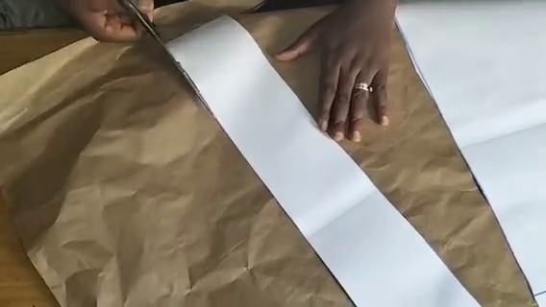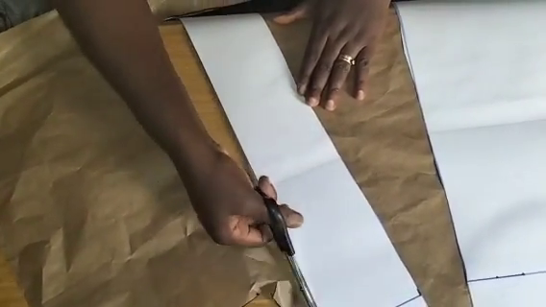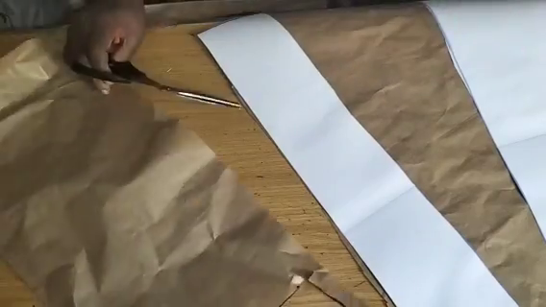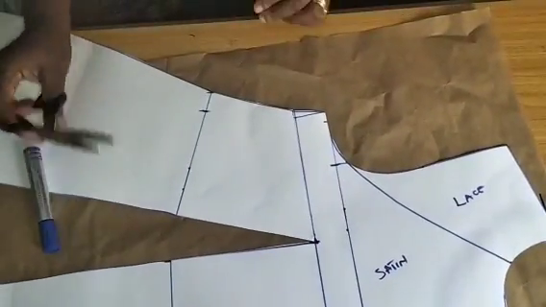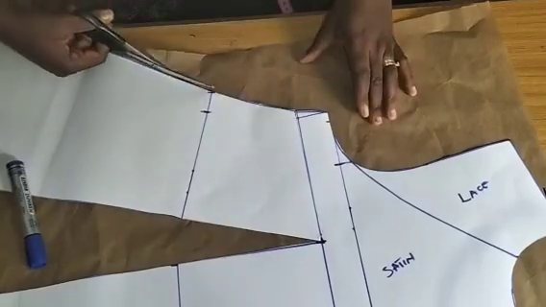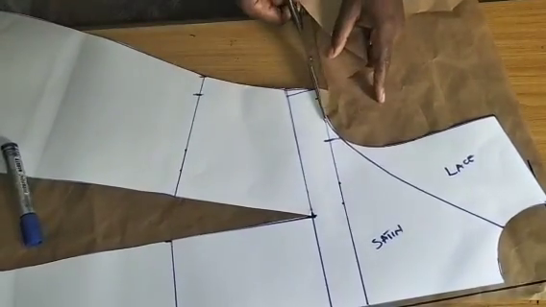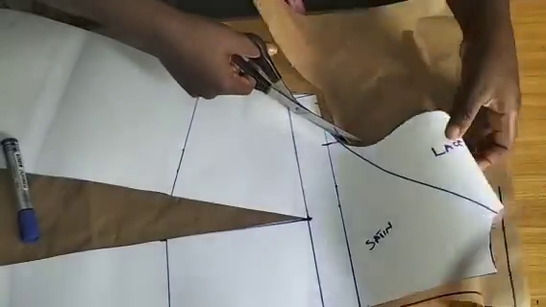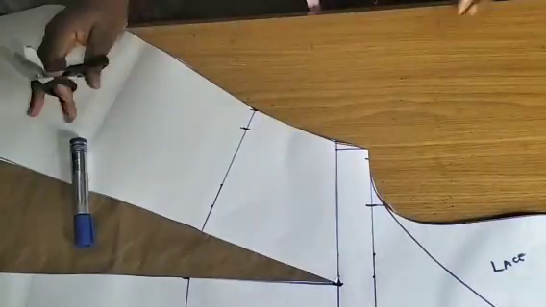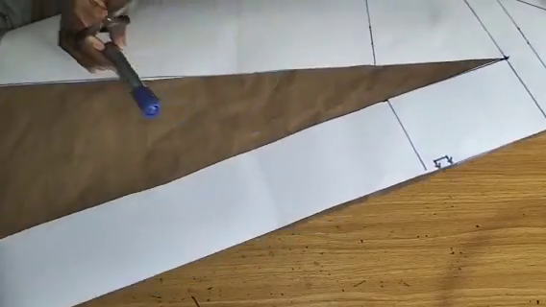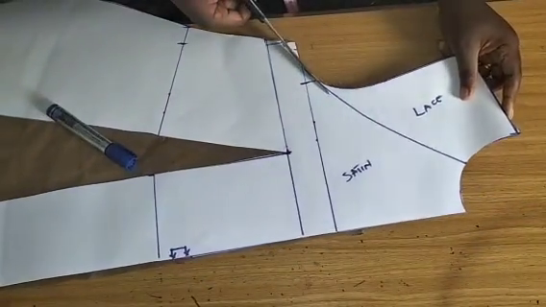So I just cut out everything I have here right now, and that is the part that will serve as the center front. Okay, this is the center front, and the center front area is going to be on fold. It's going to be on fold. Okay, so that is what the pattern looks like, as you can see.